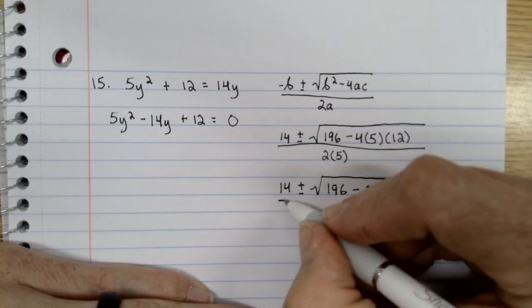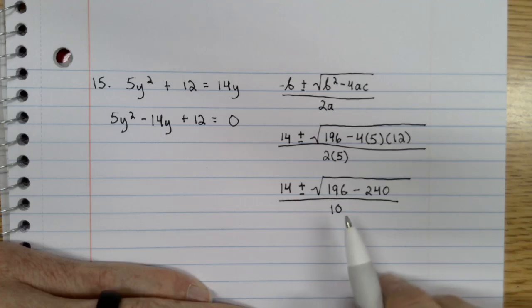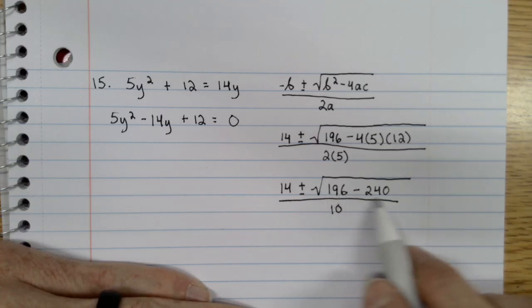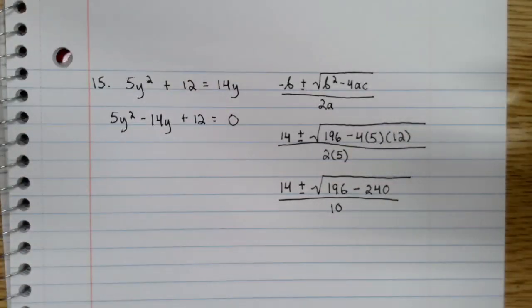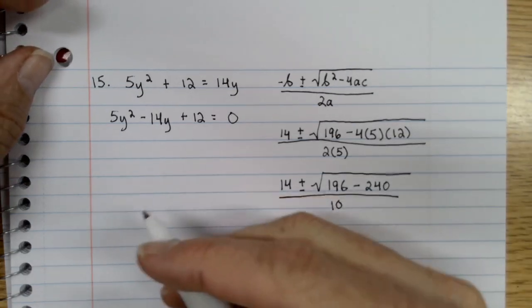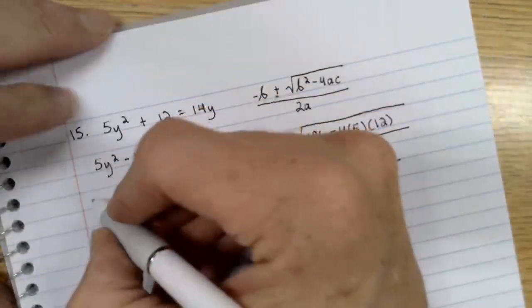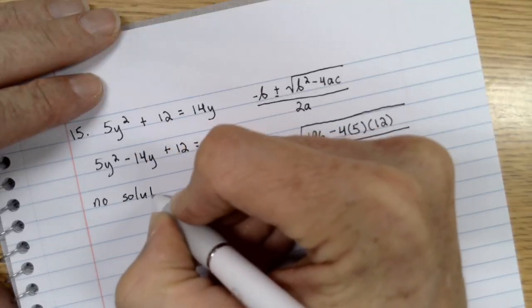So I can pretty much stop this problem right now because I know it's going to be negative 44, right? But even if I didn't know that, the fact that it's a negative number means there's going to be no solution, because you can't take the square root of a negative number, or at least the solution's not going to be any real number. So 15 looks like no solution.